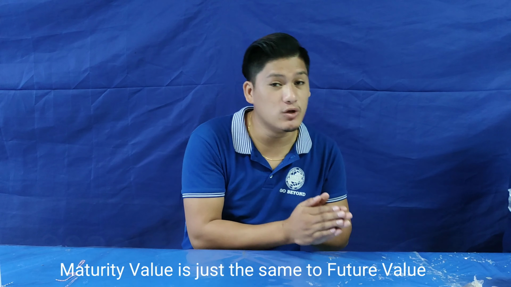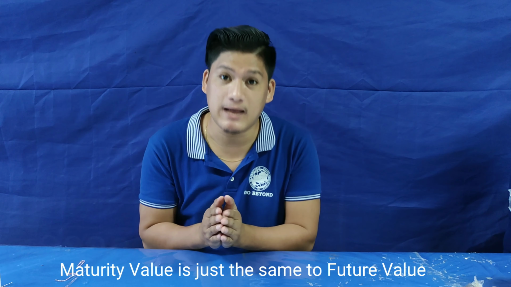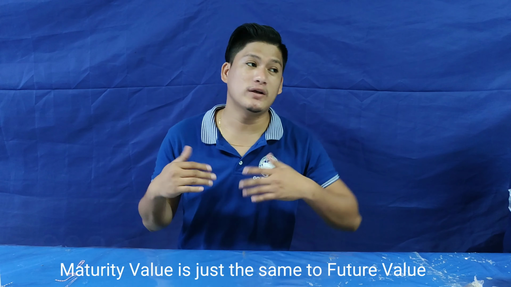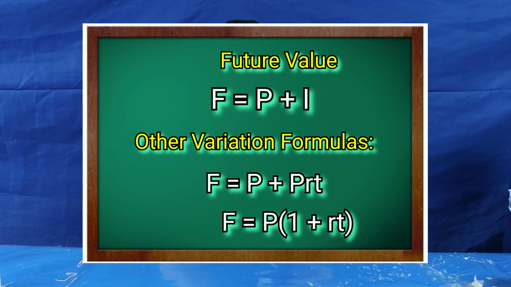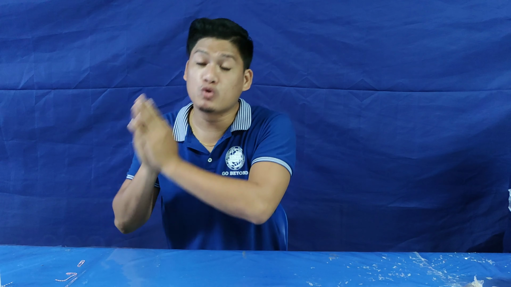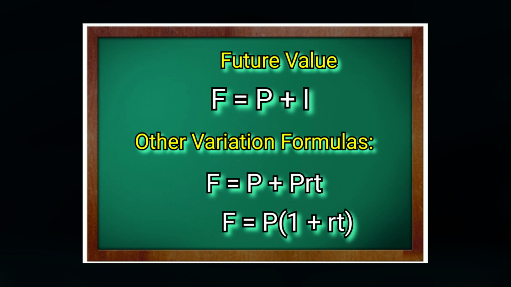And we have two other formulas in computing the maturity value or the future value. They are just the same, class. Maturity value is just the same as future value. And always remember that maturity value or future value is equal to principal, yung ine-invest mo, plus yung tubo sa iyong investment. So we have two other formulas of getting the maturity value.